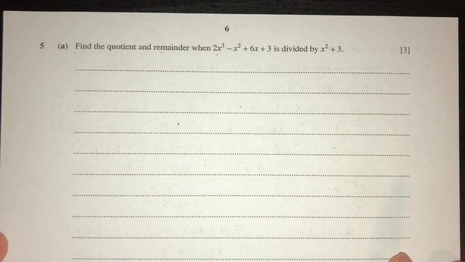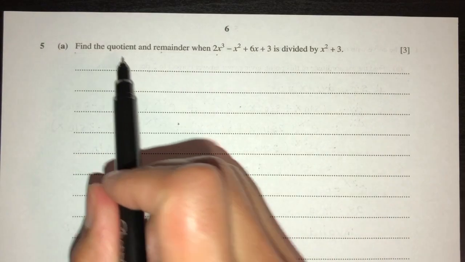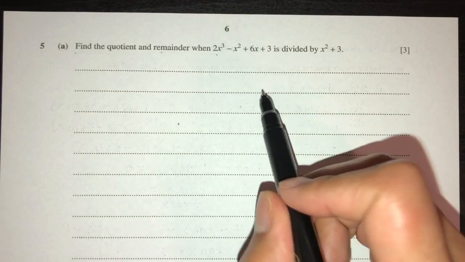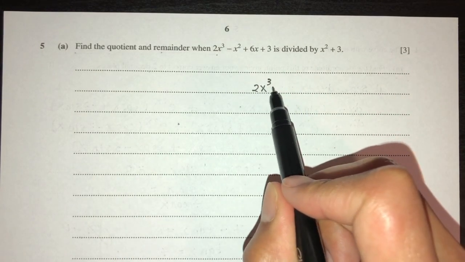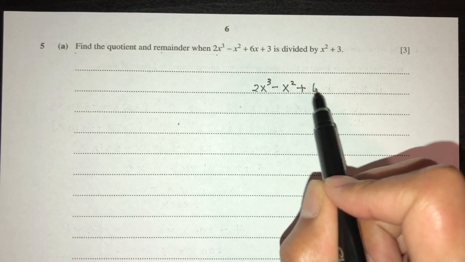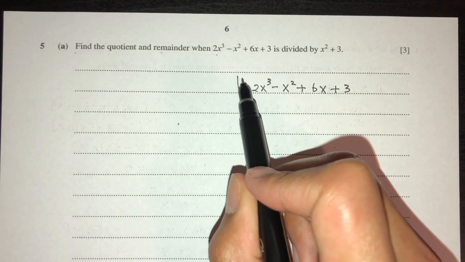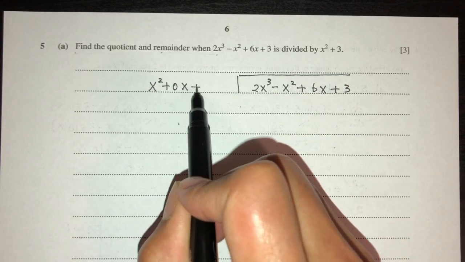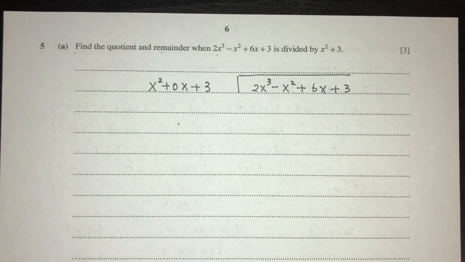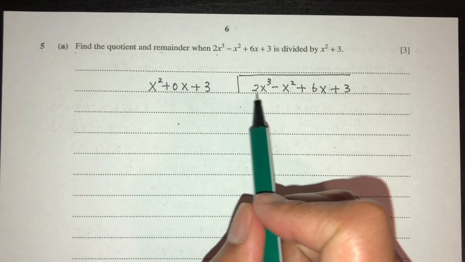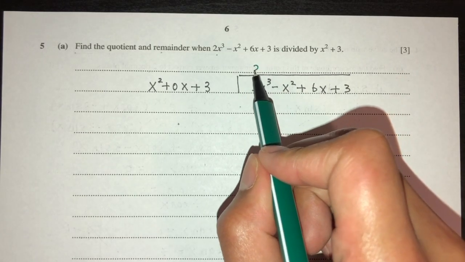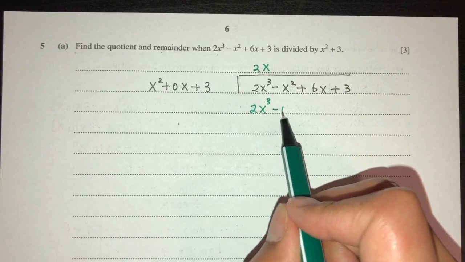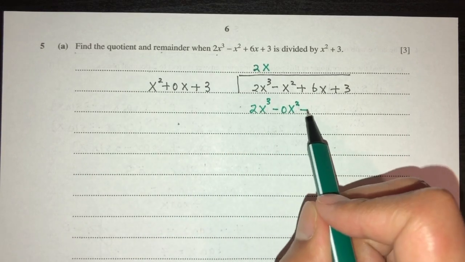Now let's move on to question number 5. So find the quotient and the remainder when this is divided by this. So let's do that. So divisions, here we have 2x cubed minus x squared plus 6x plus 3. So let's perform a long division. This will be x squared plus 0x plus 3. Now the first question asked is, how can you make this become 2x cubed? You have to multiply by 2, and the next you will have 2x cubed, and then this will be 0 minus 0 x squared, and then plus 6x.